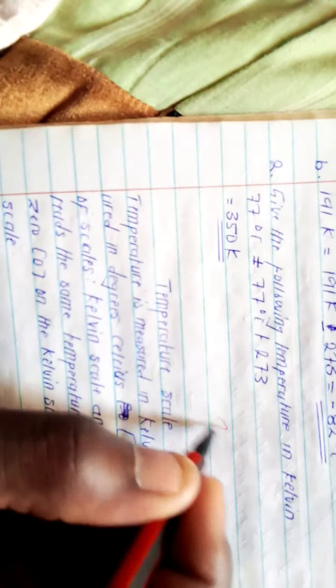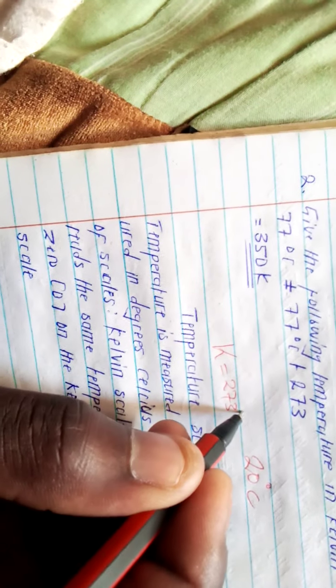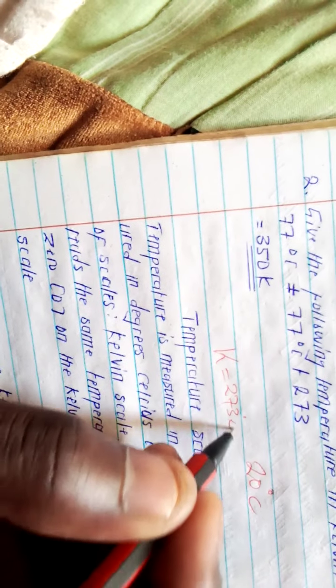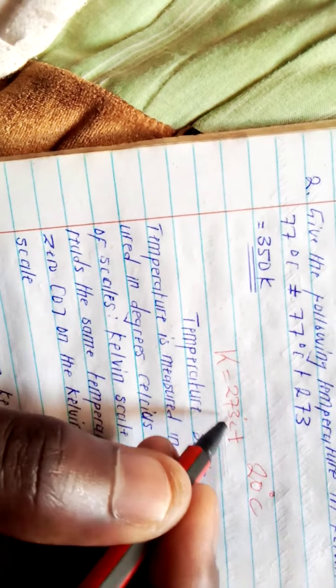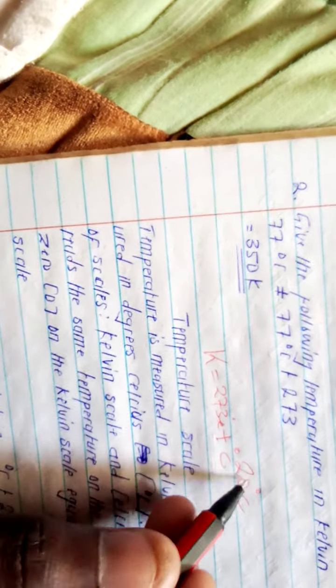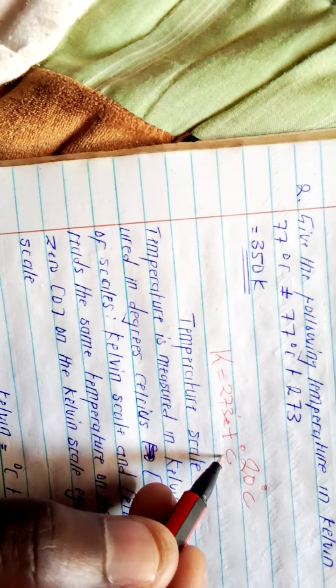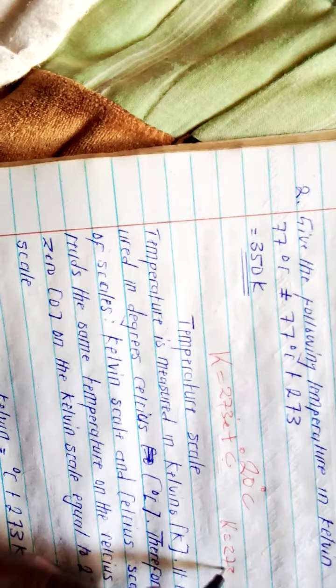If you have a situation, let's take, for example, 20 degrees, and you want to convert it to Kelvin, the common formula that we use is Kelvin is equal to 273 plus the degrees Celsius. So where there's a degree Celsius, we'll put 20. So K is equal to 273 plus 20.